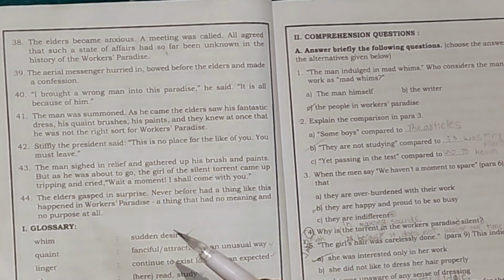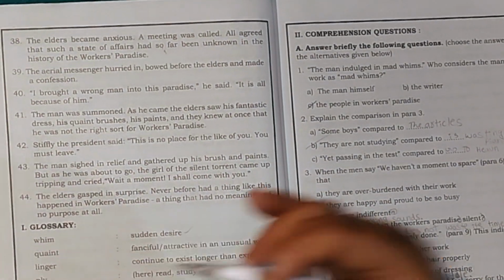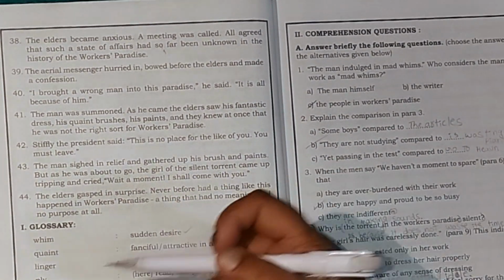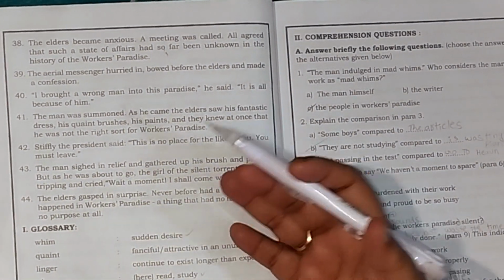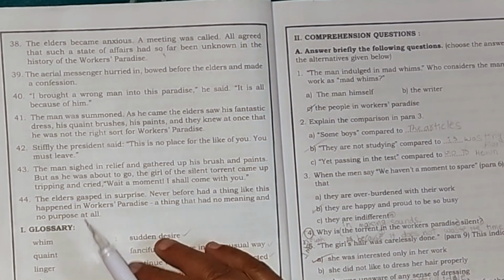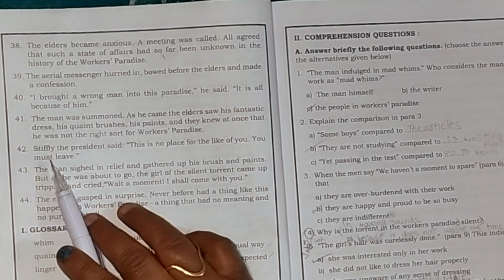Now when he is summoned, they are telling, come on, now you go back down, because we cannot keep you. You are not working. And when he is returning, children, they see in his hand he is having brushes, he is having colors. And at that time the elders are thinking, oh, this man is not for work. He is only to sit and pass time. He is only a lazy person.